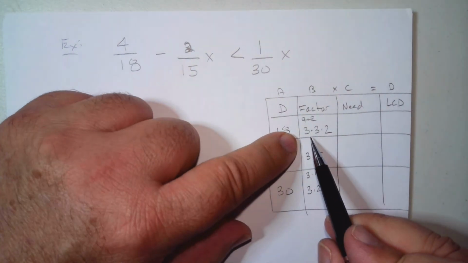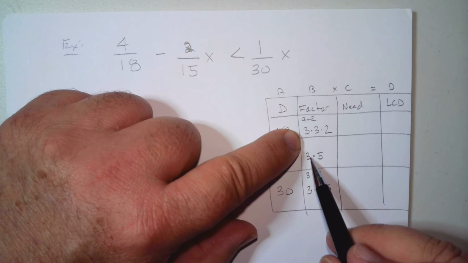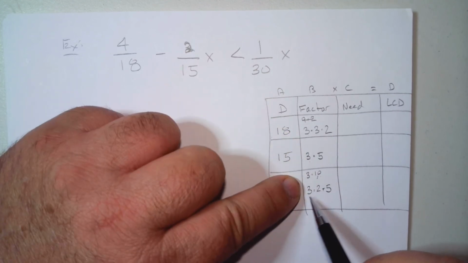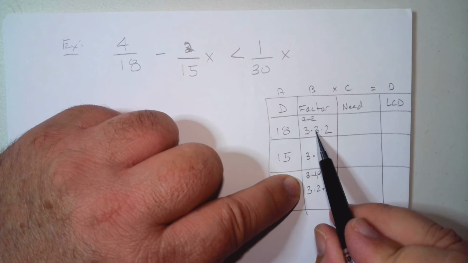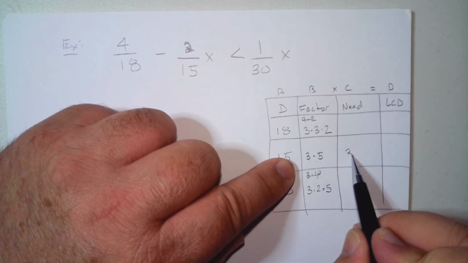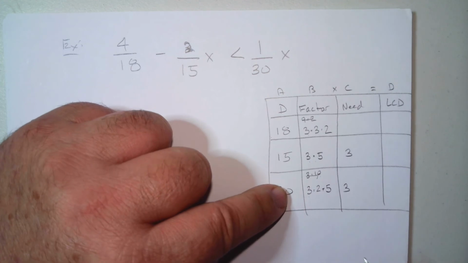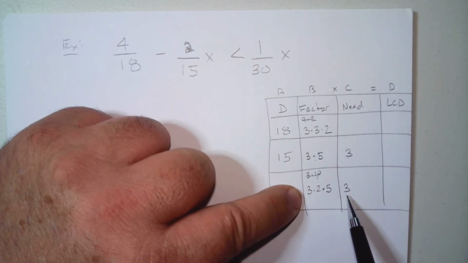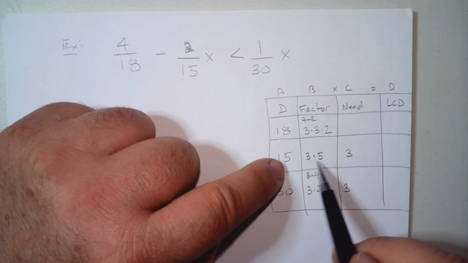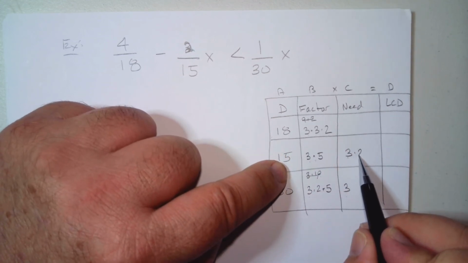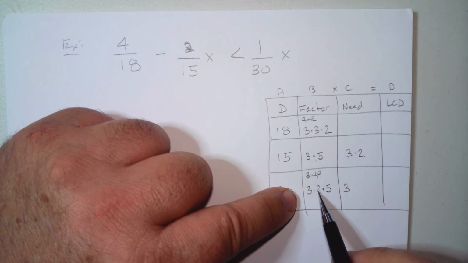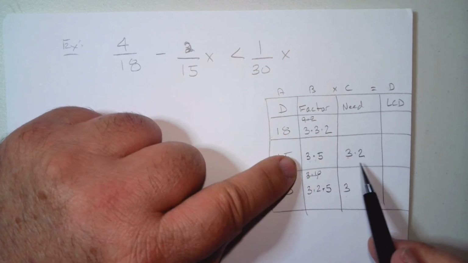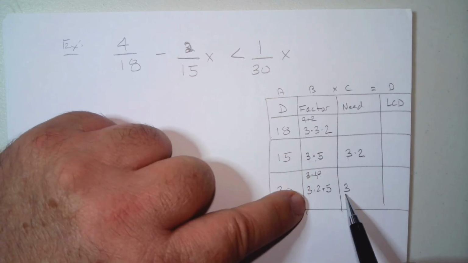Now, this first one has a 3. This one has a 3. This one has a 3. Okay, they all have one 3. But this one has two 3s, so it needs another 3. This one needs another 3. So they all have two 3s. This one has a 2. This one needs a 2. This one has a 2. So they all have a 2 and two 3s.